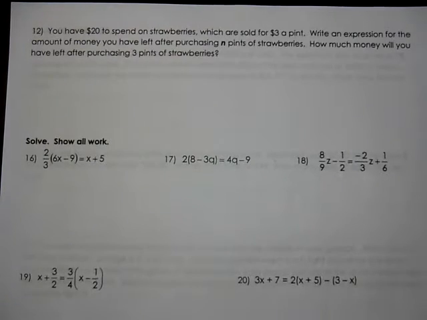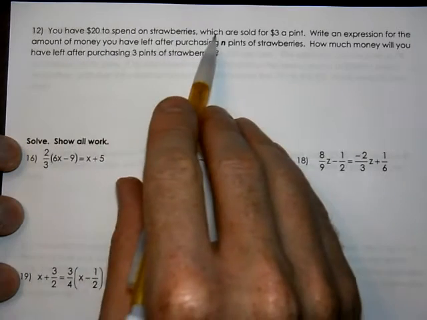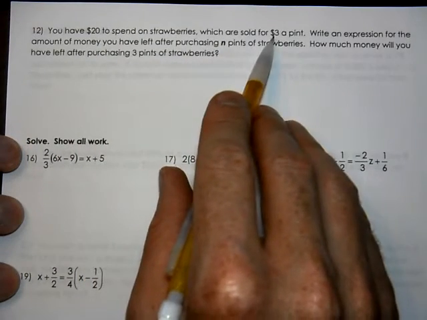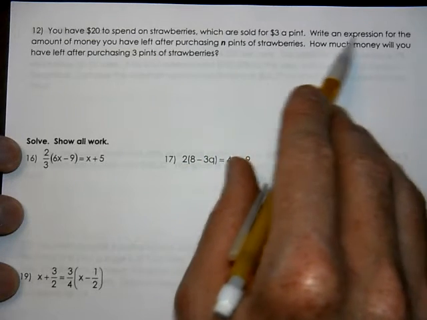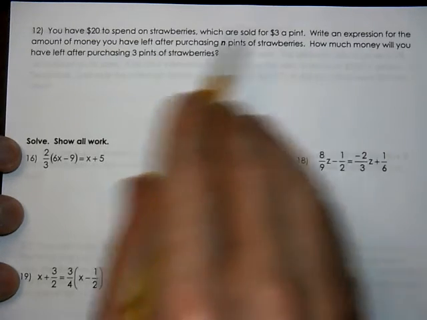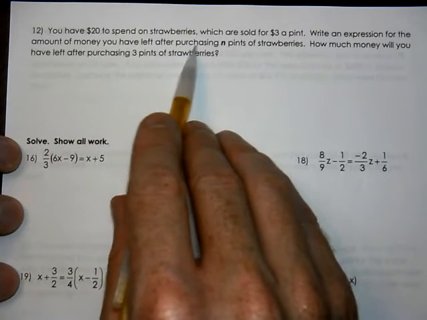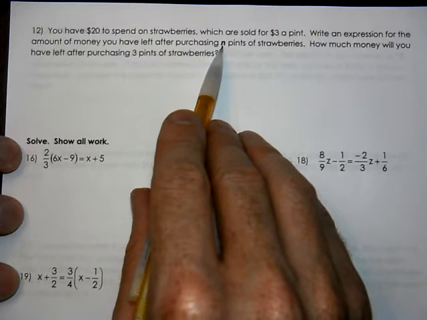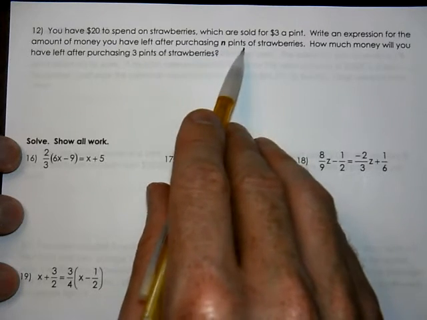The second page of day 1's homework, we have $20. We're going to buy strawberries that are $3 a pint. We're going to write an expression. There's no equal sign. We're going to write an expression for the amount of money you have left after purchasing n pints. So n is going to stand for the number of pints.